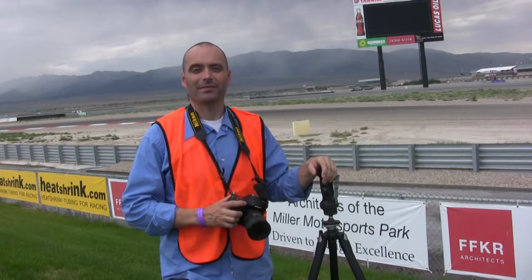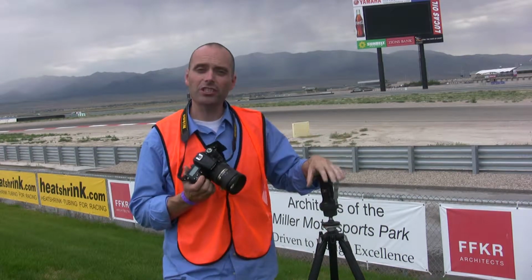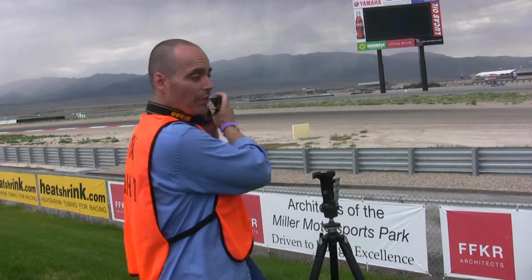Darrin's going to explain the second effect of shutter speed to you. So we've been shooting here for a couple hours now. We've been getting some really good shots. And one of the effects that I really like is called panning. And what you do is you set your shutter speed at a slower shutter speed. I've been setting mine between 1/25th and 1/40th of a second. And then as the cars go by, you track with the car.